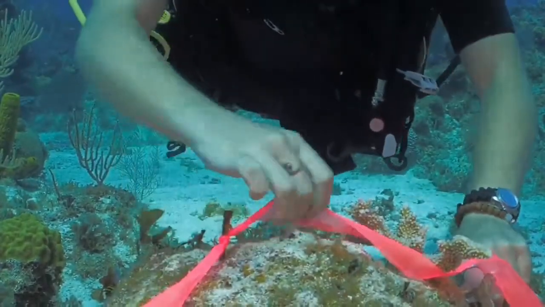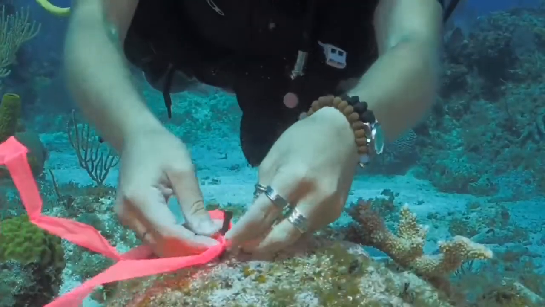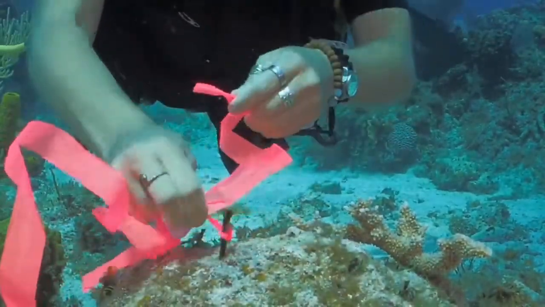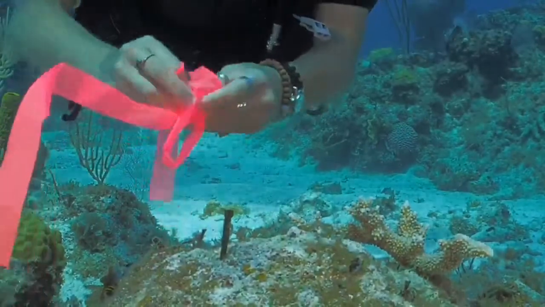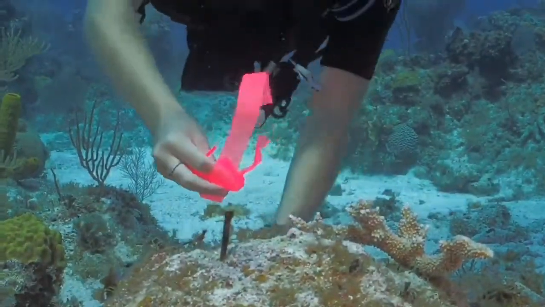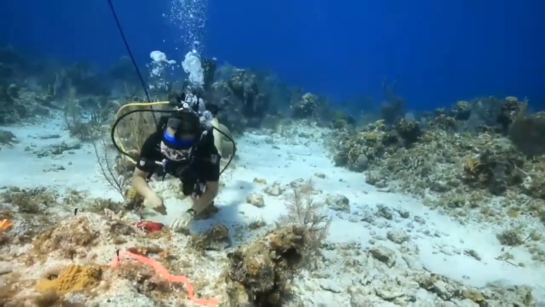So first thing we're going to do is just remove this flagging tape because we no longer need it. Making sure to keep it in our bag so that we're not accidentally leaving anything behind on the reef.